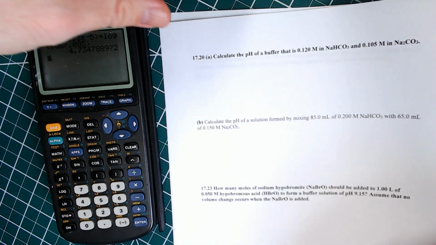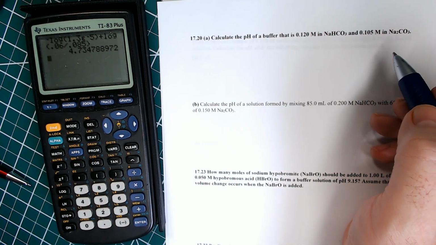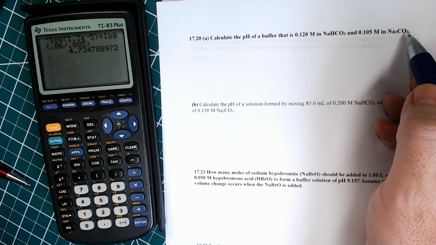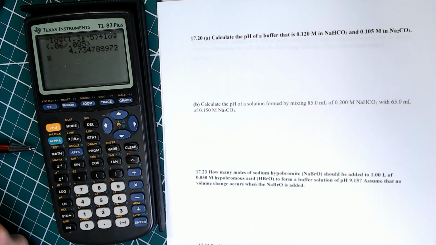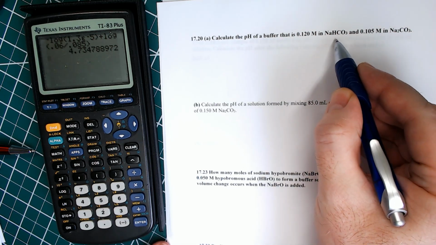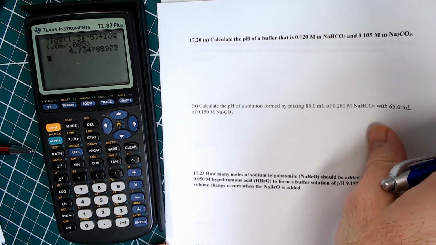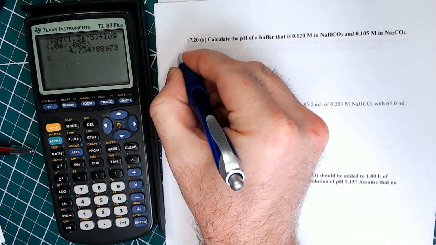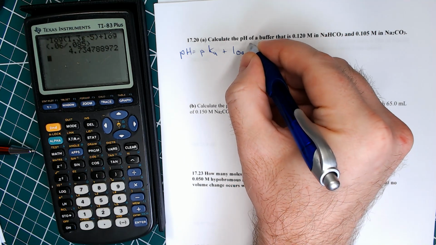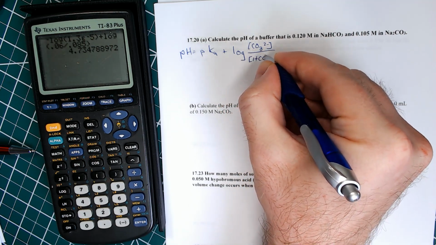Let's start off here with number 20. Calculate the pH of a buffer that is 0.120 molar in sodium bicarbonate and 0.105 molar in sodium carbonate. Well, to solve this, we need to recognize, first of all, what is the weak acid and what is the conjugate base. Our weak acid here is going to be the bicarbonate ion, and our conjugate base is going to be carbonate. So when we write this out as our Henderson-Hasselbalch equation, we'll get pH is equal to the pKa plus the log of the concentration of carbonate, CO3, divided by the concentration of bicarbonate.